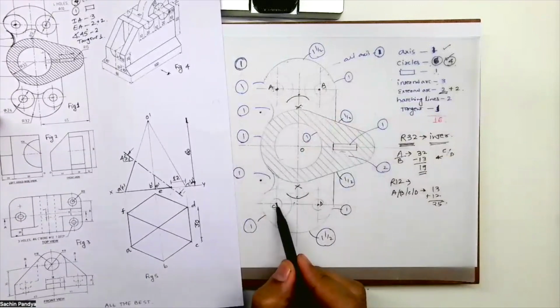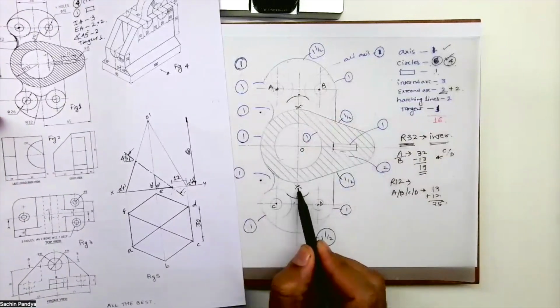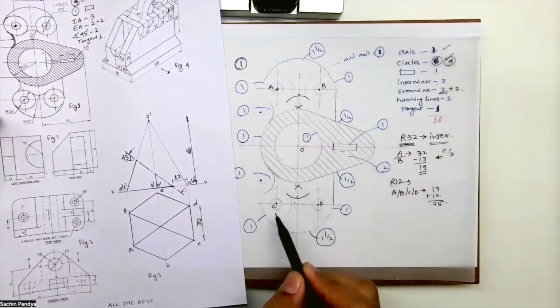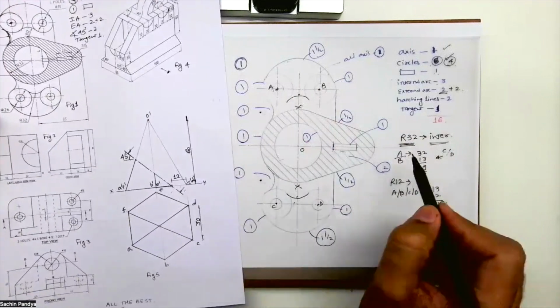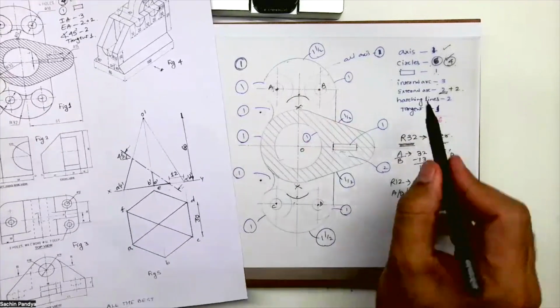Same from C and D also. From C, I will cut 19. From D, I will cut 19. Wherever they meet, from that point, I can draw radius 32. Now we have to draw external arc.